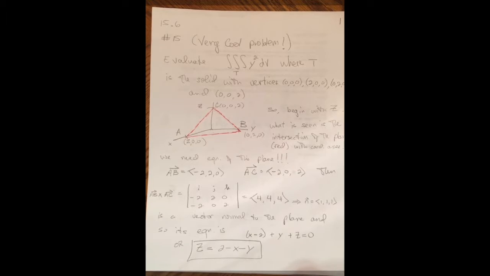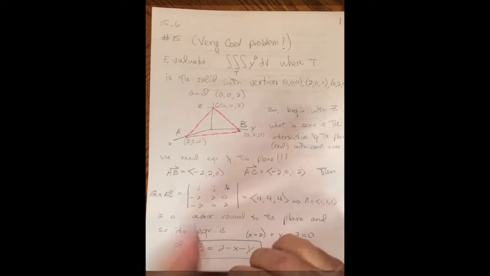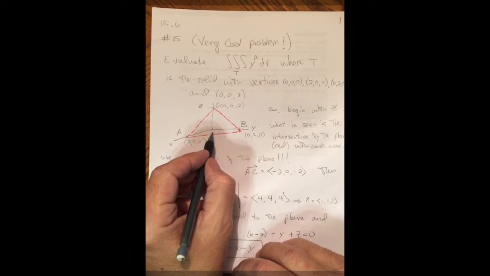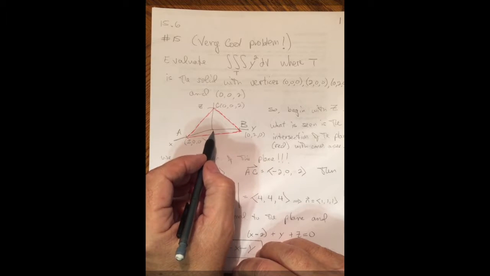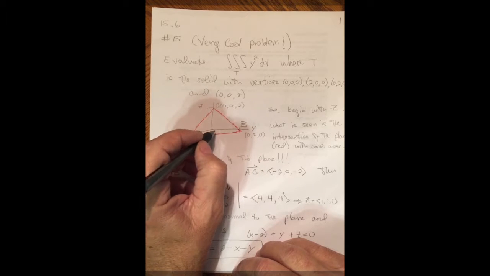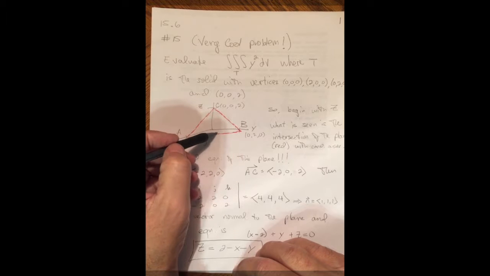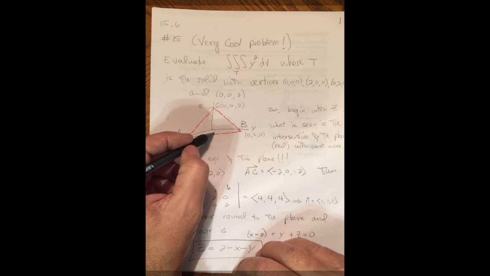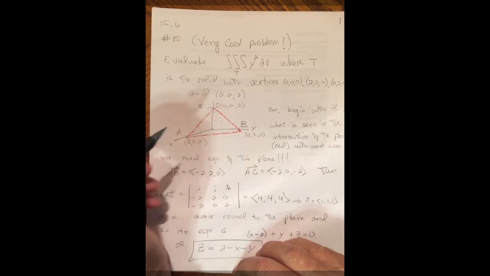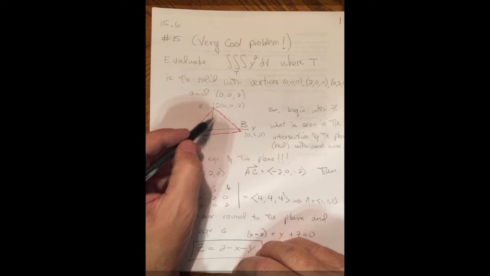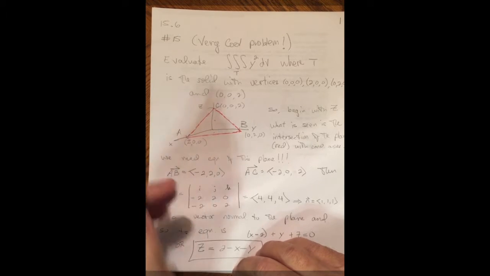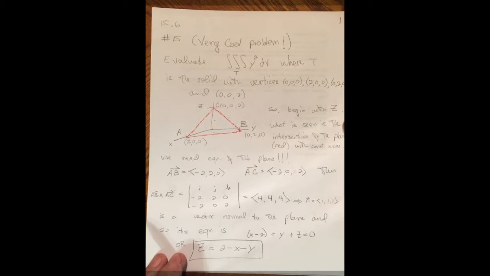Okay, so for the order of integration, I'm going to begin with z. Z is going to go from 0, obviously, which is the xy plane, up to, if you just pick any arbitrary place here where I'm pointing and go up, you're going to hit that plane. So z is going to go from 0, the xy plane, up to the plane there that's in red. That means I need the equation of that plane.